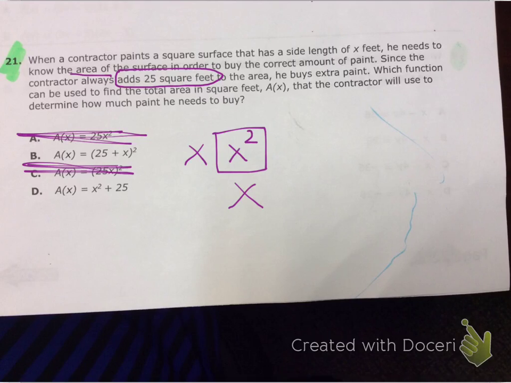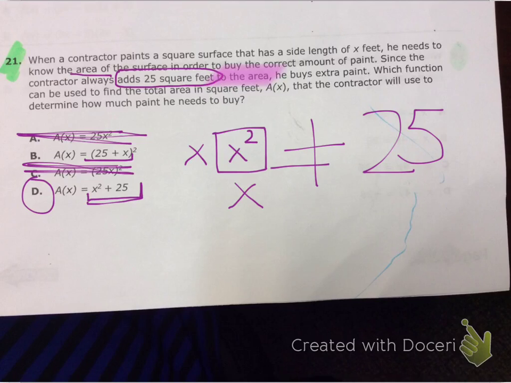So the difference here is this adds 25 just to X, just to the side. This adds 25 to the whole thing, the area. And this says he adds 25 to the area. That means the whole area. So you want D, you add it to the very end. You do X squared, then you add 25 after that. You do not add 25 to each side, that makes it too much.